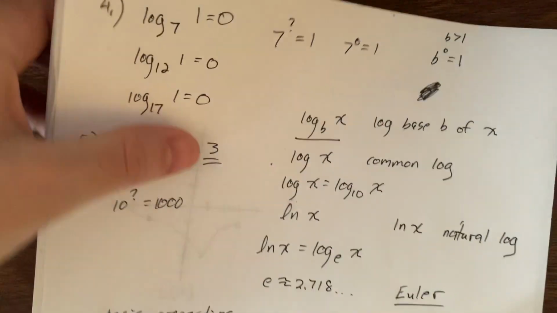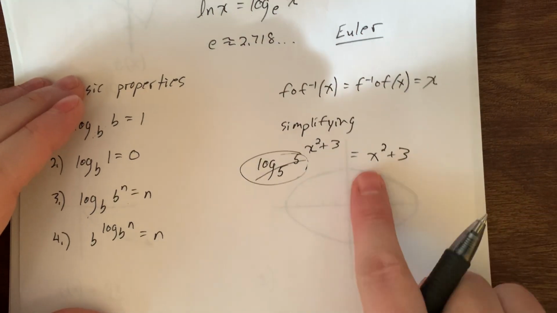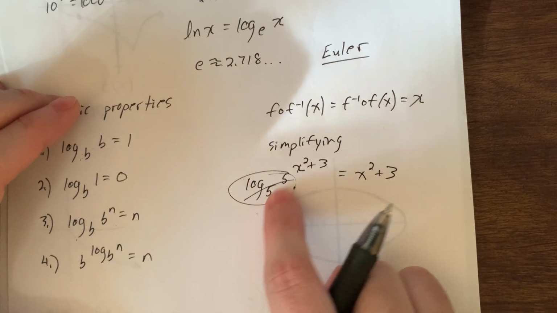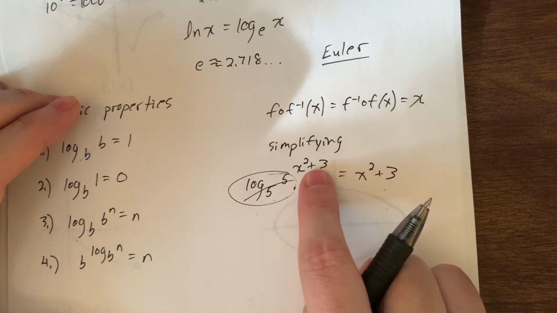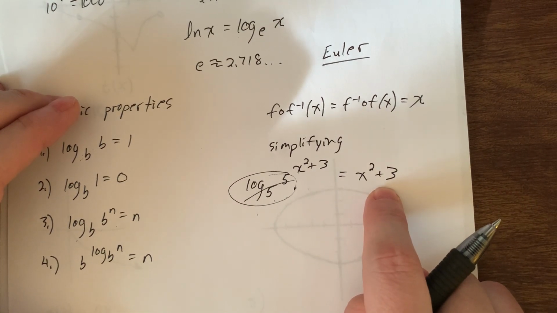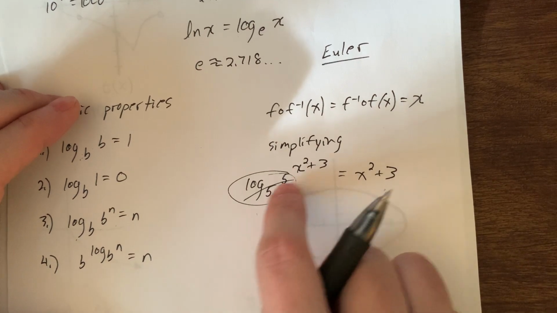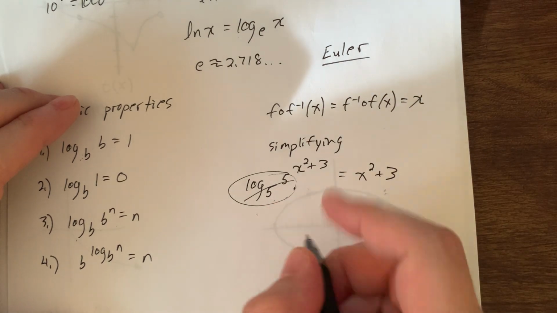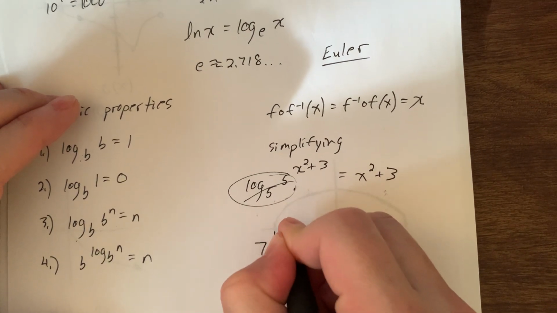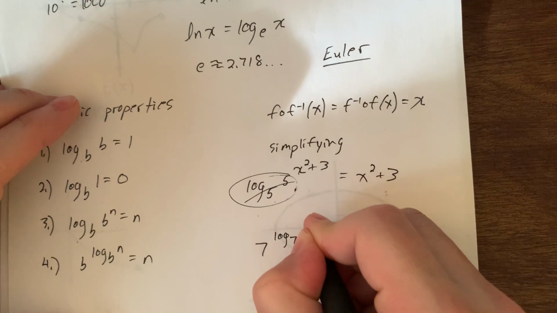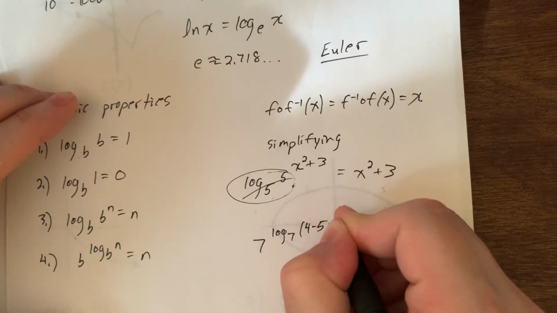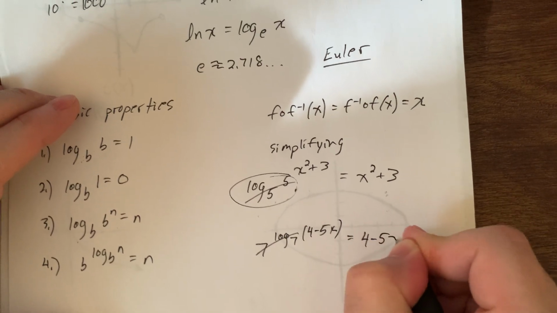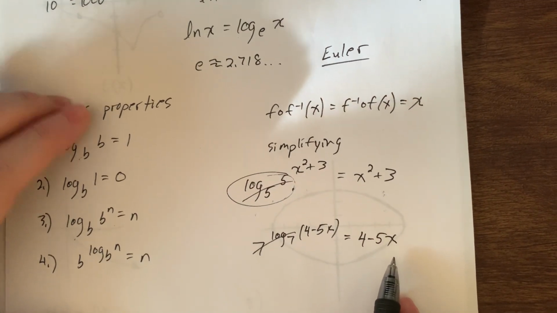We can end up getting something much bigger because that's what's left in the exponent. The log with the matching base cancels, so we're left with the exponent, even if it's more than just a plain x. And there's nothing special about the 5 here, just that they are the same base. Flip it, reverse it. If I had 7 raised to the log base 7 of 4 minus 5x, same way, the 7 and the log base 7 would cancel, and we just get 4 minus 5x.